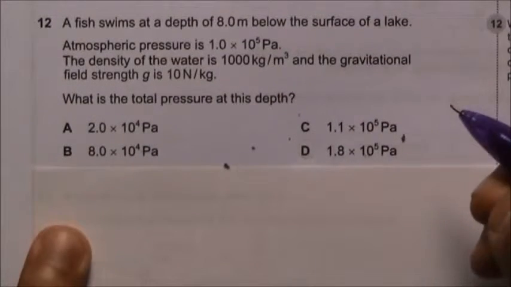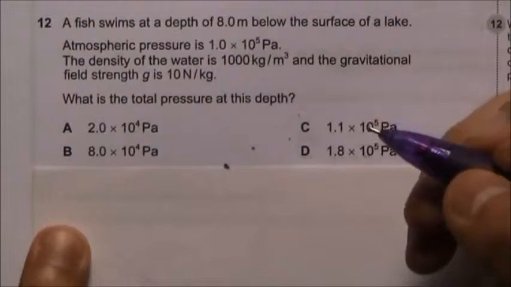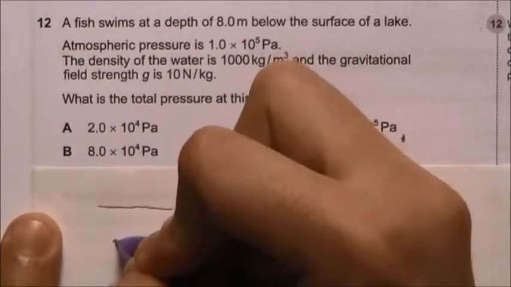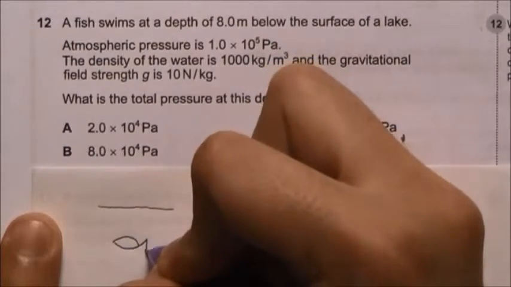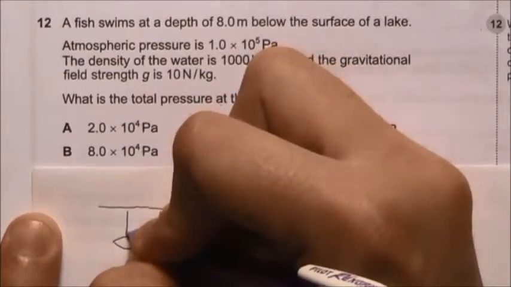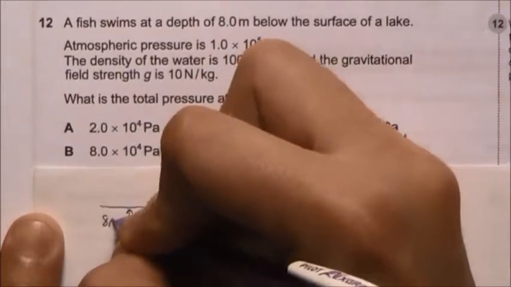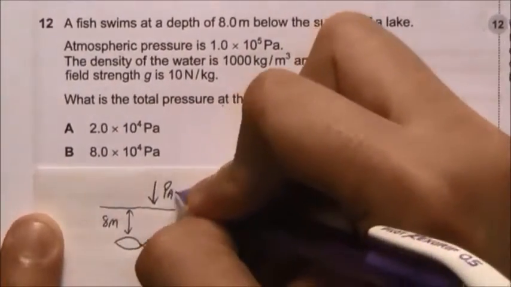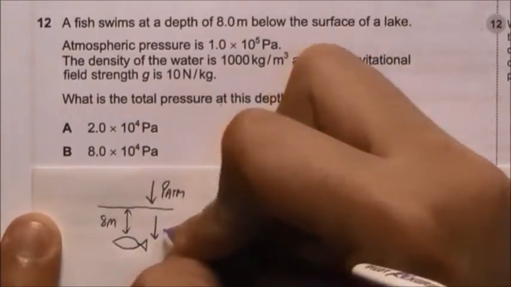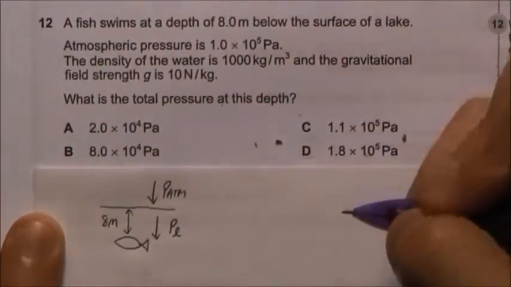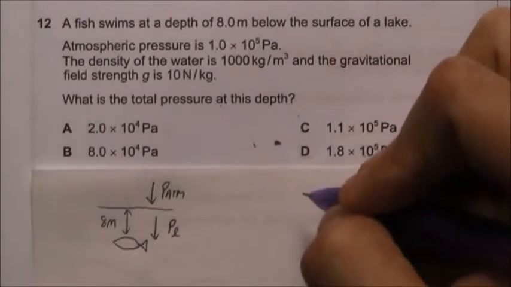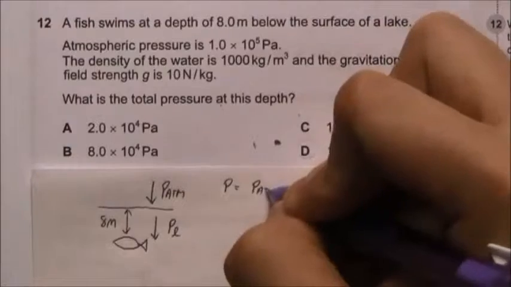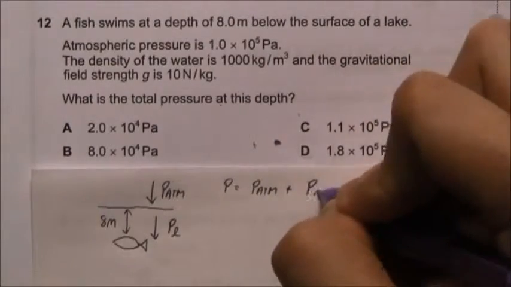Okay, we understand that a fish is swimming below the surface of a lake. So let's represent this with a diagram. The fish is at a depth of 8 meters. So you can see that the fish is experiencing both the atmospheric pressure as well as the pressure of the liquid column. So to find the total pressure experienced by the fish, it will be just adding up the atmospheric pressure and the liquid pressure.